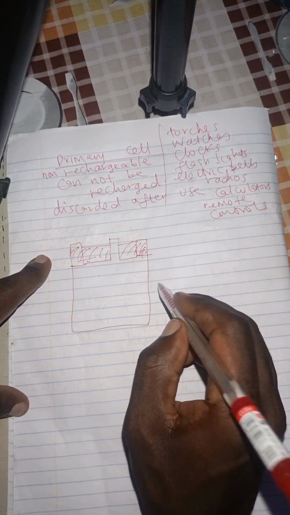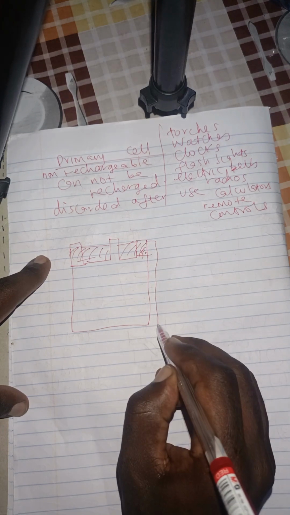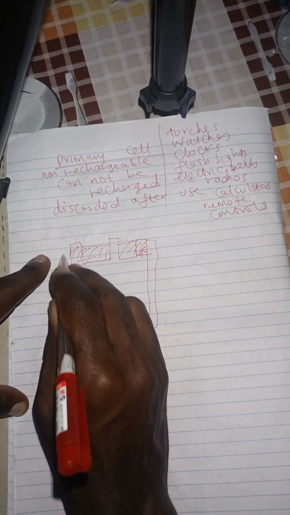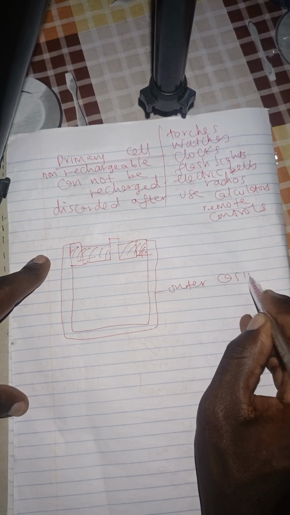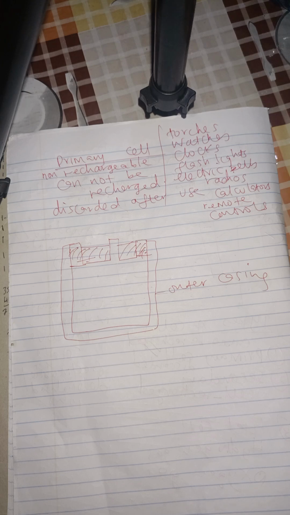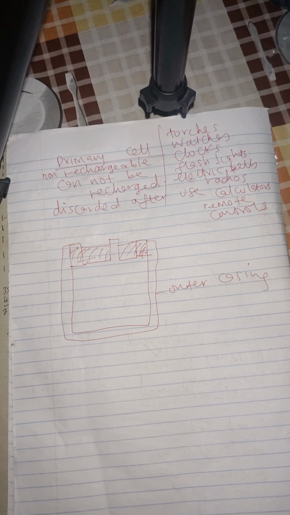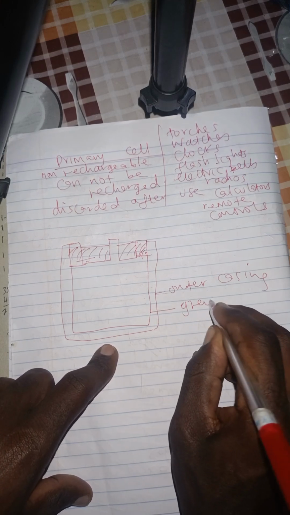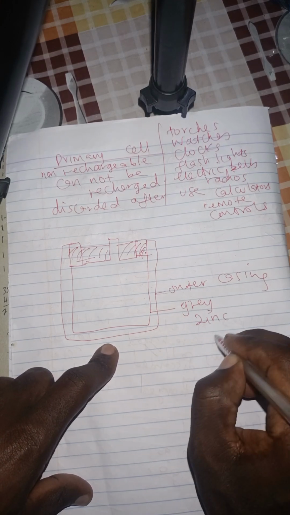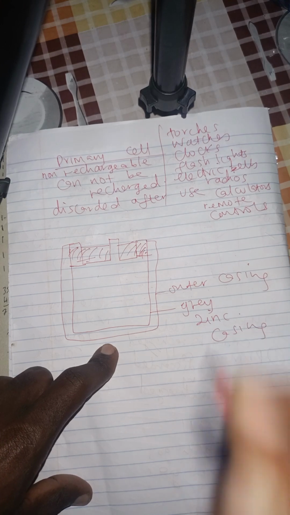So this is what you call, let me have this. This is the outer casing. And if you have actually had a chance of looking at an Eveready as a primary cell, you can have that red outer casing. And just below that, you can have what you call the gray zinc casing. Okay.